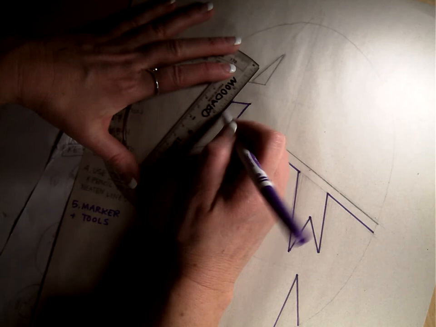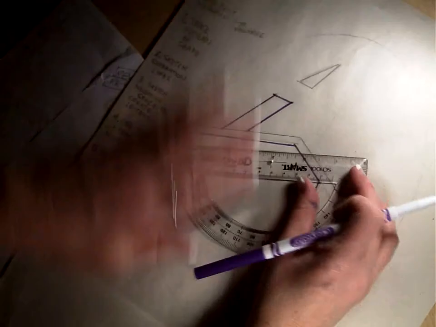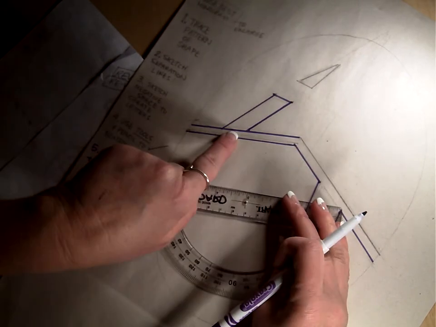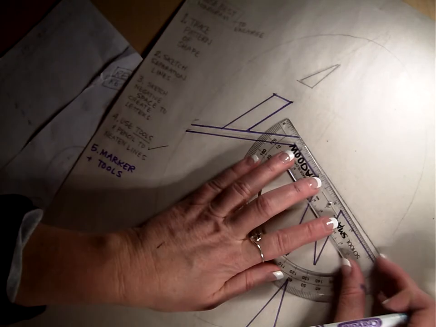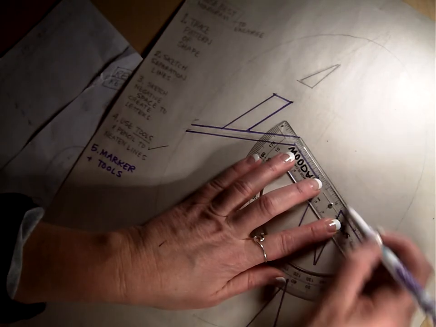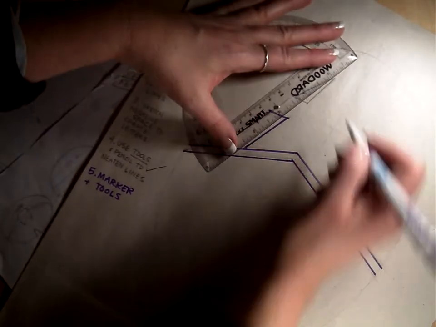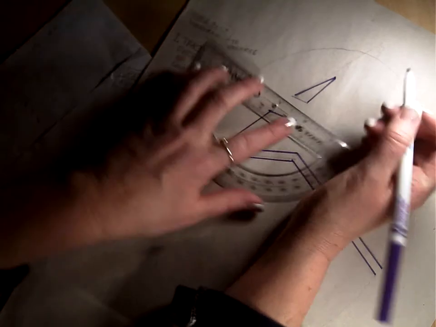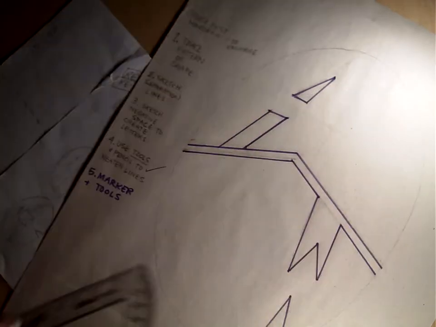If you have another shape with straight lines, you can just use a ruler. And see, it doesn't matter. Oops, if we go over that, not a big deal. I did that intentionally. And so now the negative space is done.